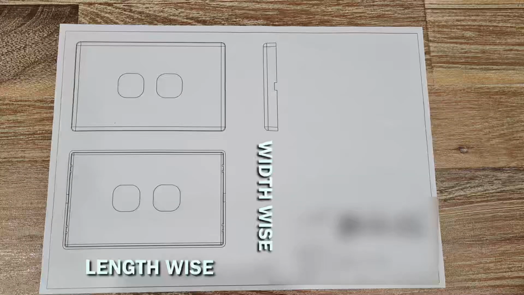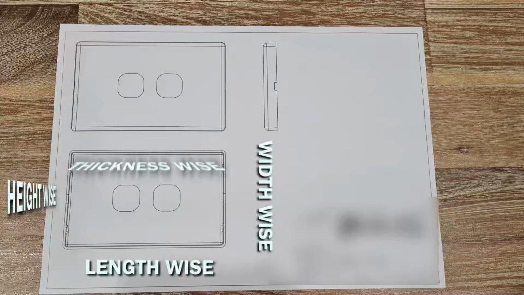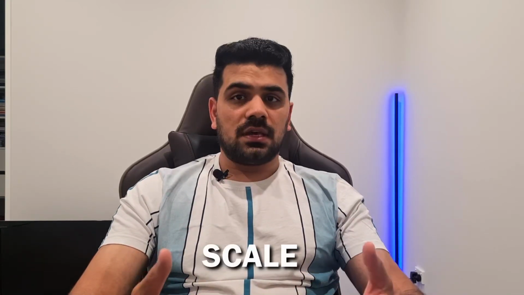I was given a sample which I removed using a screwdriver, and then I started taking the dimensions lengthwise, widthwise, heightwise, and thickness-wise. Then I tried to make it in SolidWorks so that I can have a fully sketched model of the switch cover. While doing this project, I used a very common method which is called scale.